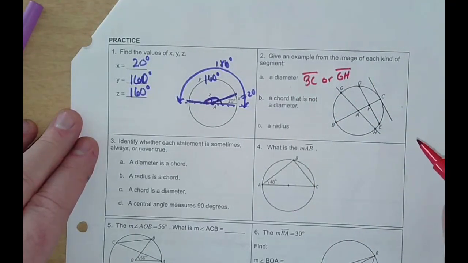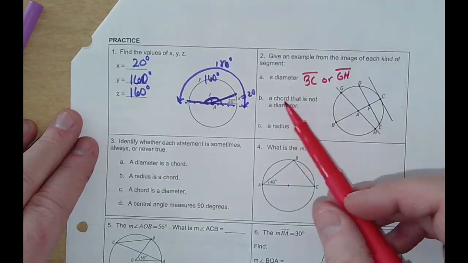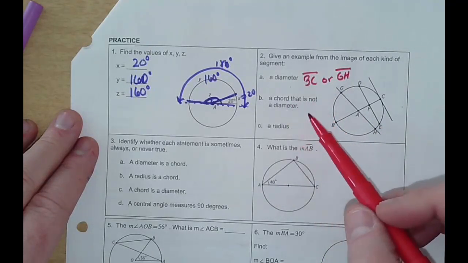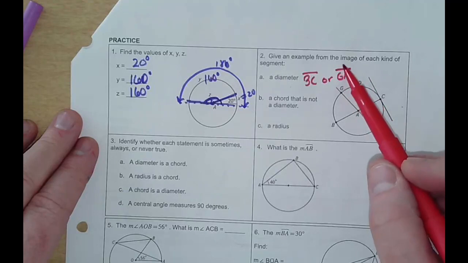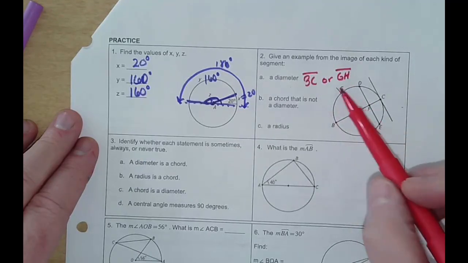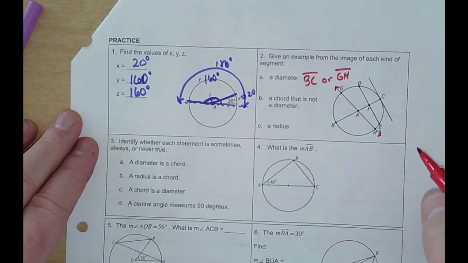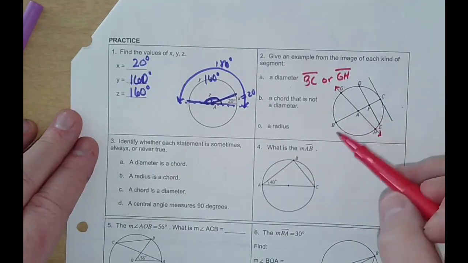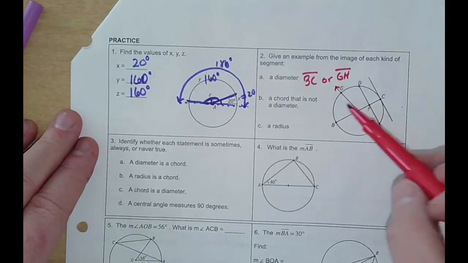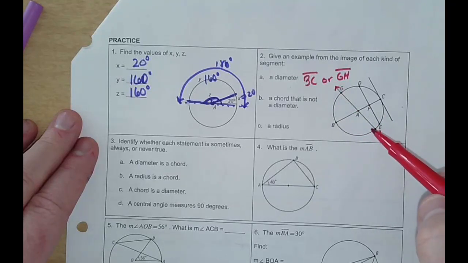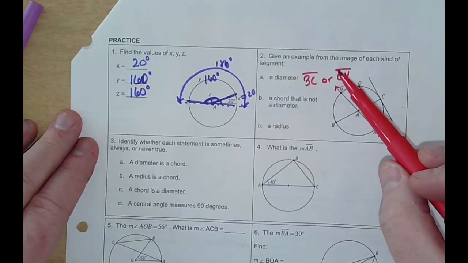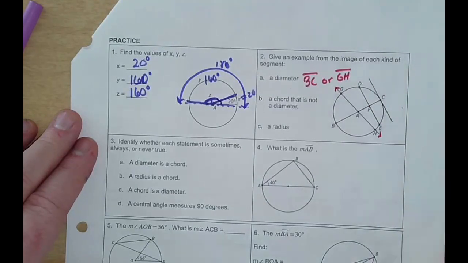BC or GH. Okay? Name a chord that is not a diameter. If I put arrows on GH, by the way, that's not true. I know it goes off the page here. Looks like it goes forever. So maybe whoever typed it up only meant BC, but you can call GH a diameter as long as you put endpoints. Stop at G, stop at H.